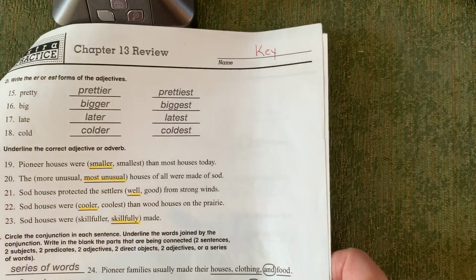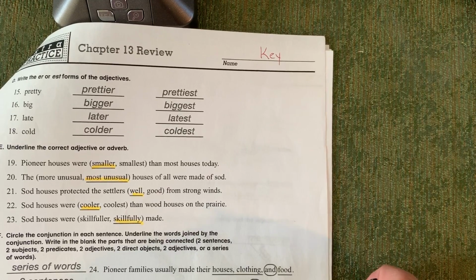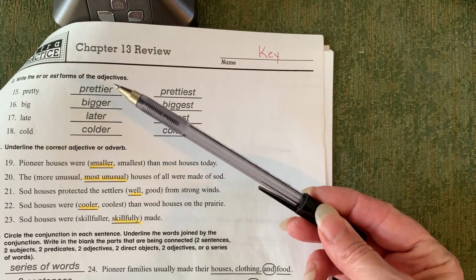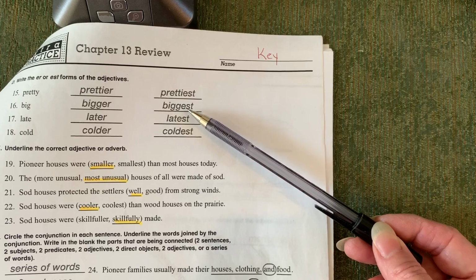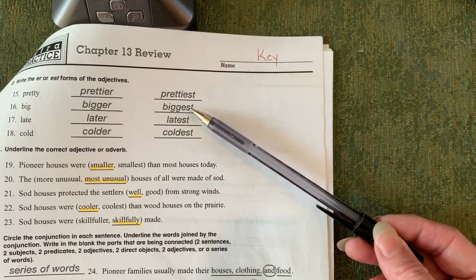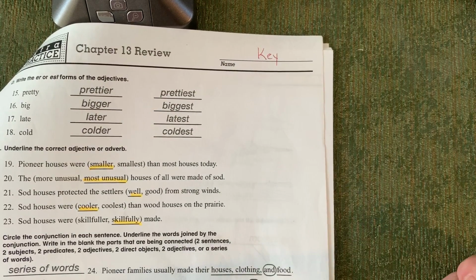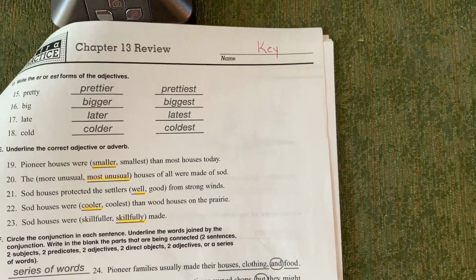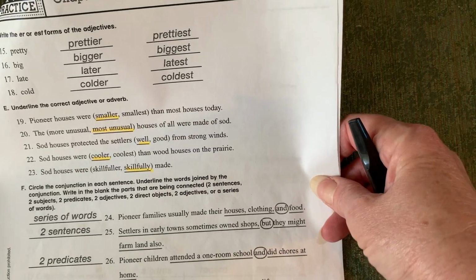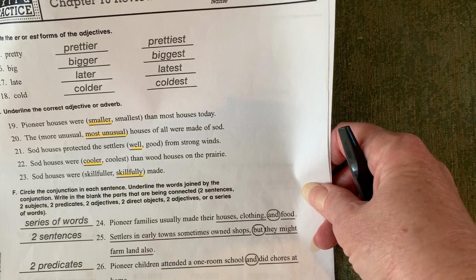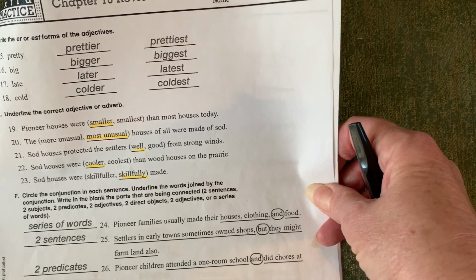You had to write the ER and the EST forms for each of these words. Make sure that you spelled them correctly. You should have dropped the Y and added ER and EST to pretty. You should have doubled the G for bigger and biggest, dropped the E for later and latest, and then just added ER and EST for colder and coldest. And then E, you had to underline the correct adjective or adverb. Number 19, smaller, 20, most unusual, 21, well, 22, cooler, 23, skillfully.